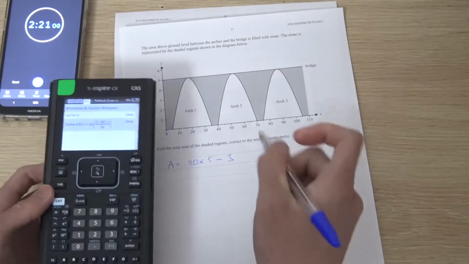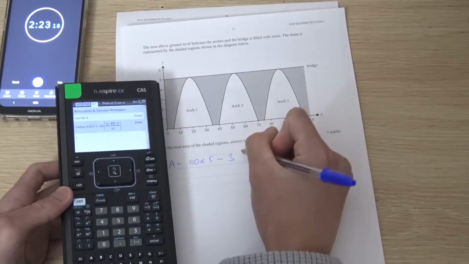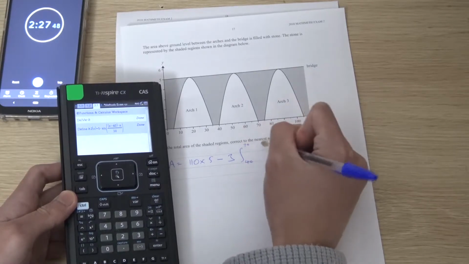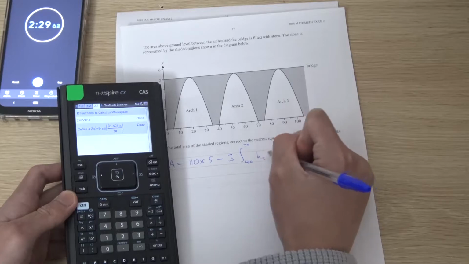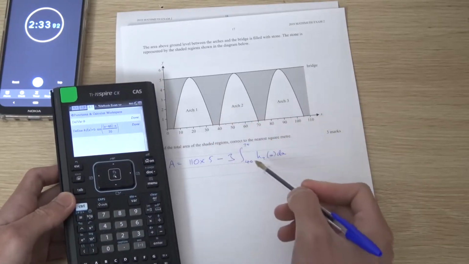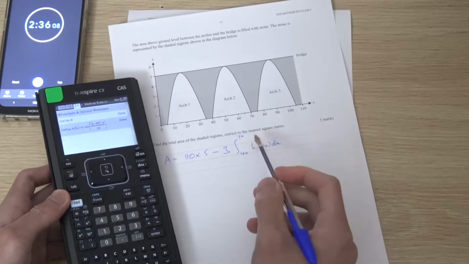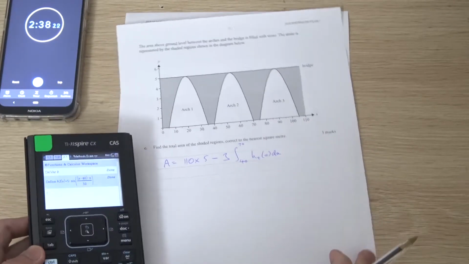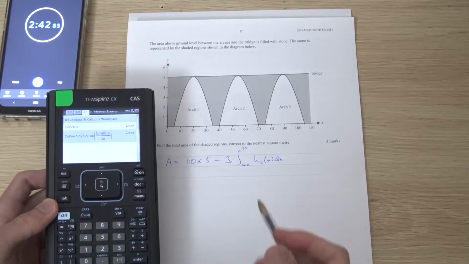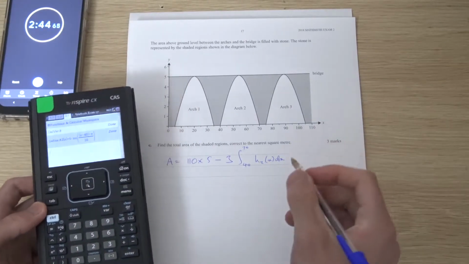But we have the area of the arch 2 defined. It's just the integral from 40 to 70 of h2 of x dx. Of course, you can do the same thing for arch 1. It would just be from 5 to 35, but I'm using h2 because it's a little bit more efficient that way, because we're using h2 a lot, so in dx.